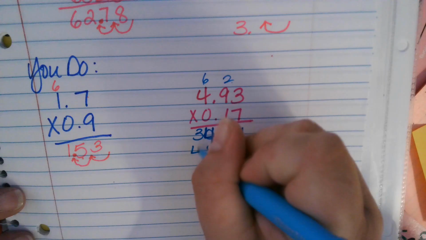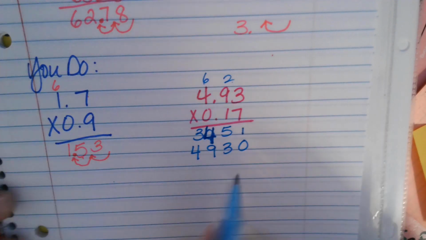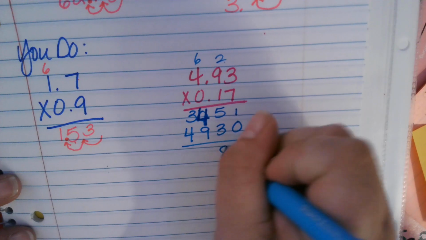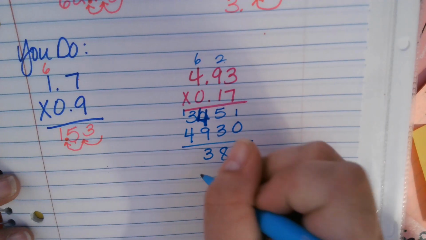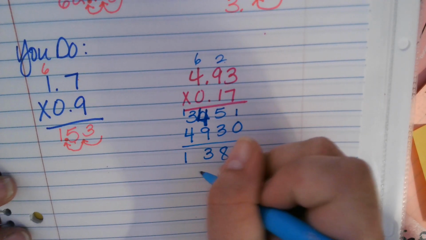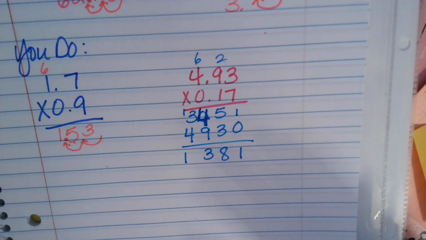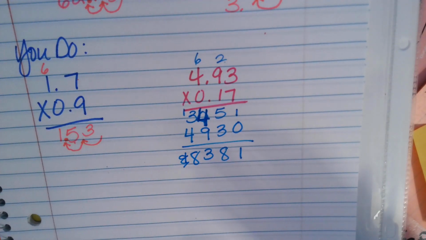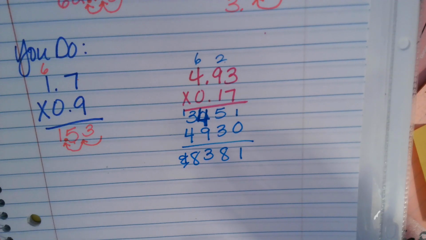That one looks really messy, but this is a 4 here, guys. Okay, so you can start checking those numbers. 7, 8. Okay, I have 8,381. Okay, everybody good? Now, take a look.